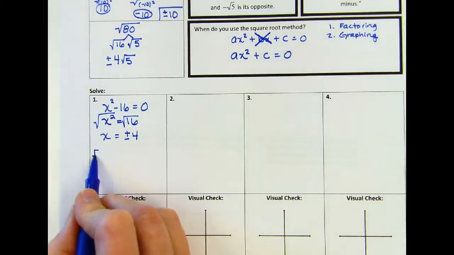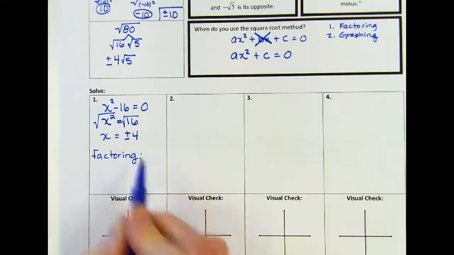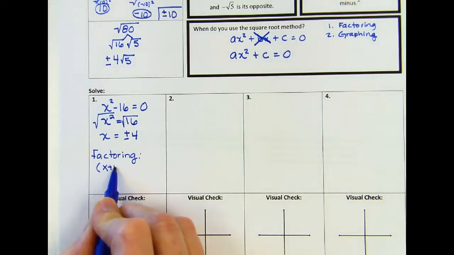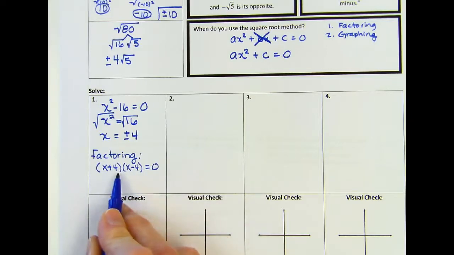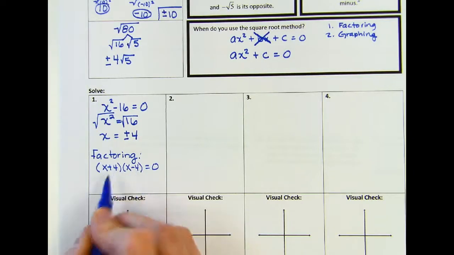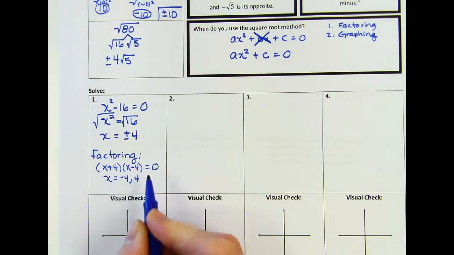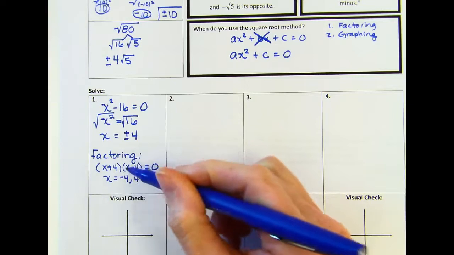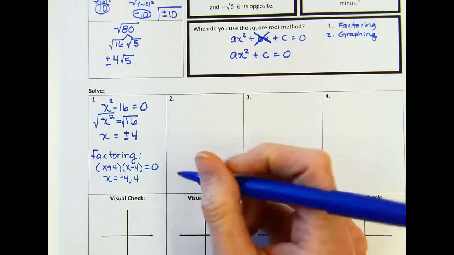We actually have solved this with factoring, so I would like you to make the connection here with factoring: this is a difference of squares, and if I factor it using difference of squares, I get this factorization, and I get x equals -4 and x equals 4. So basically, when you're using the square root method, when you're factoring, it's a difference of squares. But the good news is it doesn't have to be a difference of squares for this method to work.